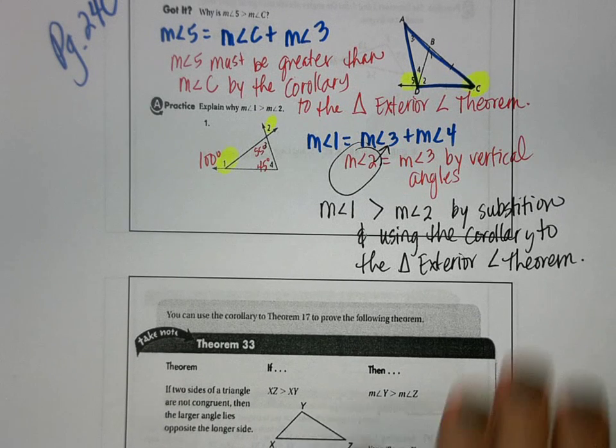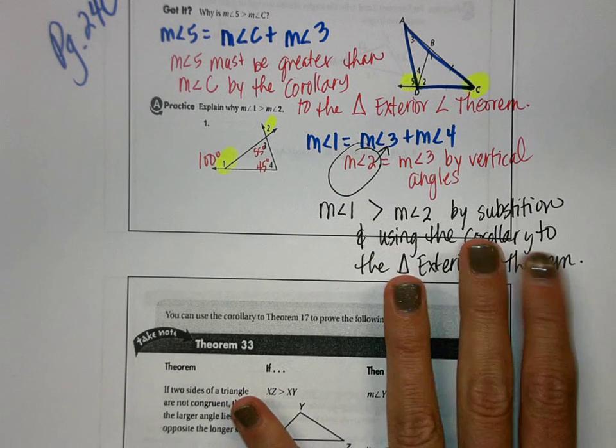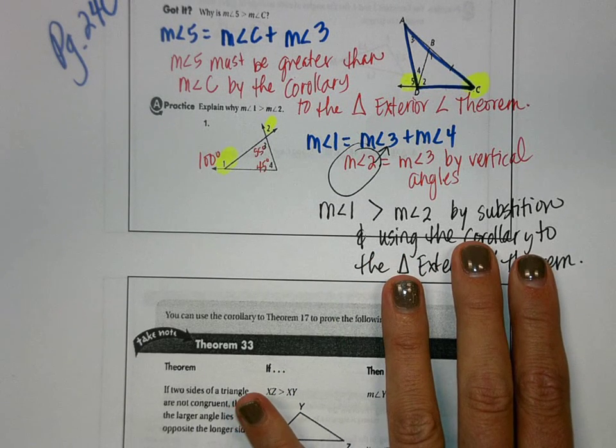You will not have to write all that out in your homework, but it's important for you to have it in your notes. This is how we know it to be true, okay?